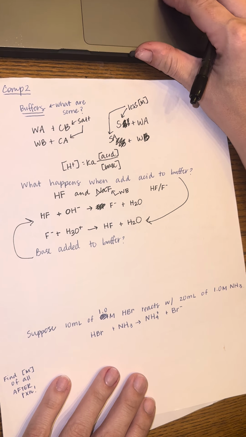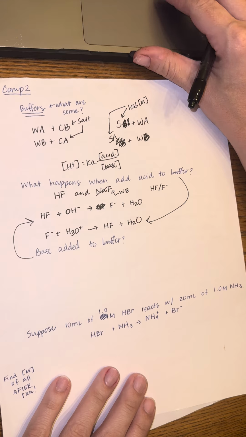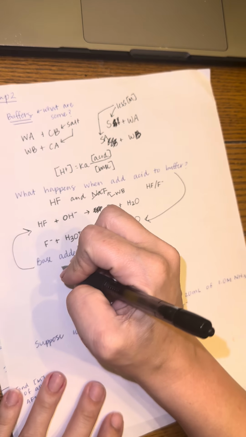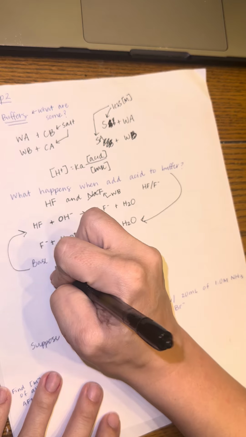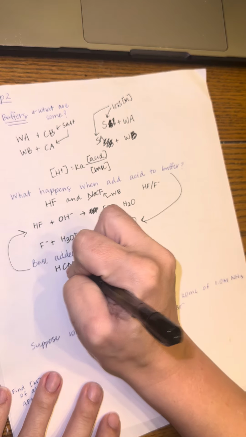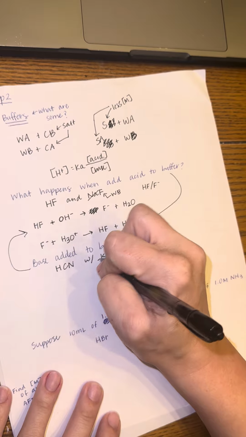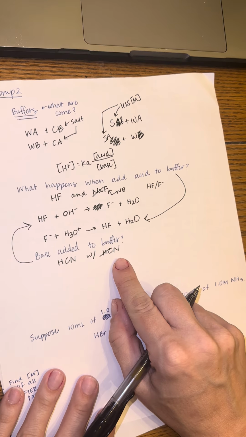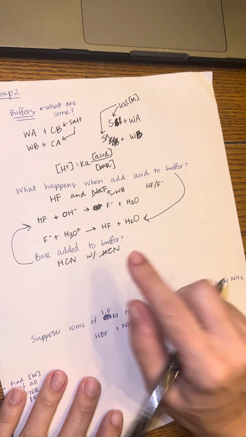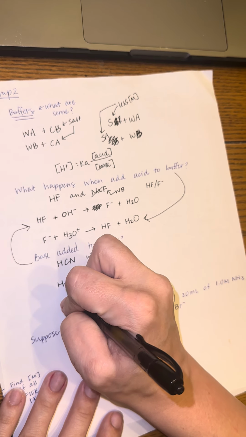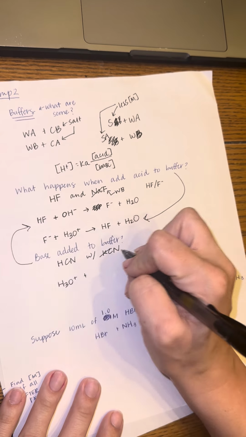Just so you see another example, let's do this one. We have HCN with KCN. All right, weak acid, basic salt. If I add an acid to it, then my base takes it out.